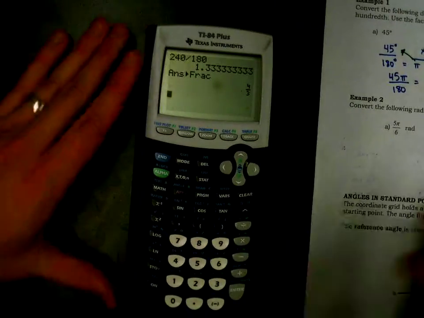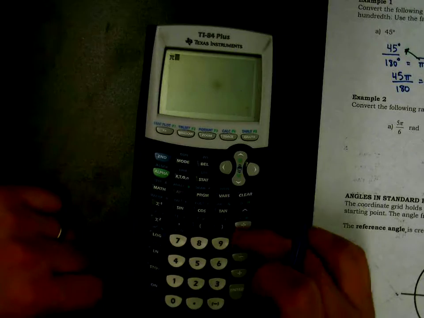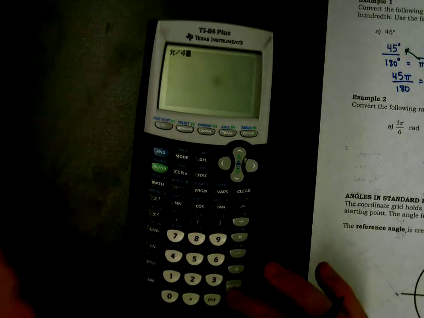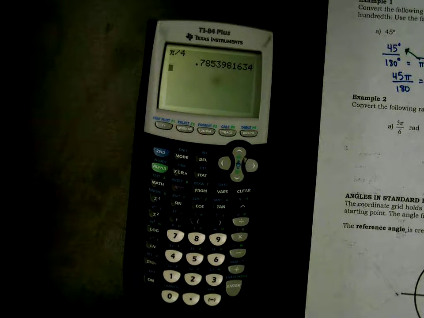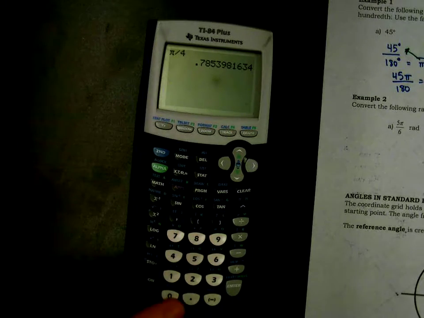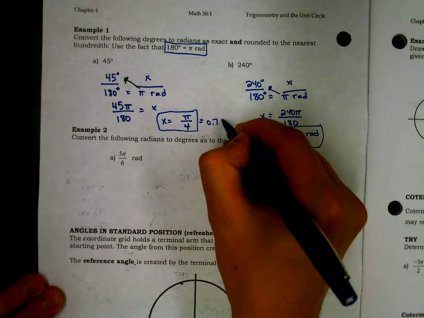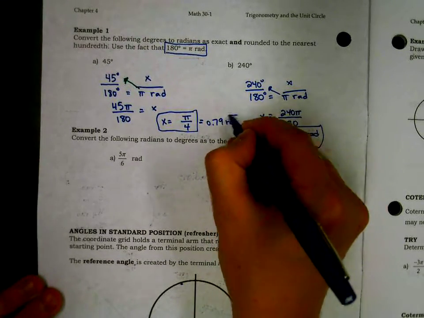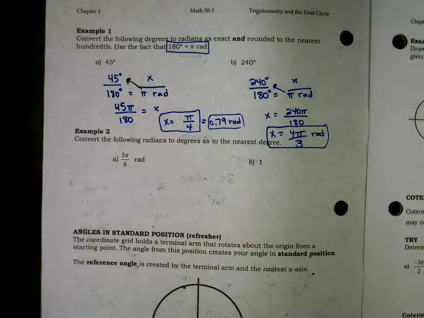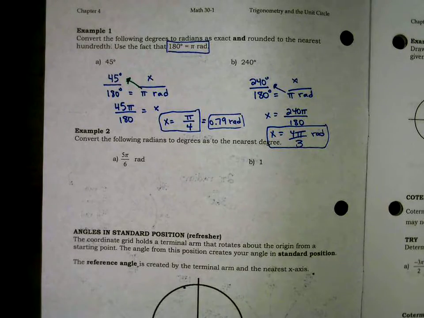If you type into your calculator pi divided by 4 and hit enter, it actually says 0.785, and to the nearest hundredth we'll call that 0.79 radians. That's kind of weird, but 45 degrees is like 0.8 of a radian. Makes you wonder what a radian actually sort of is. We'll try to visualize that in just a moment.